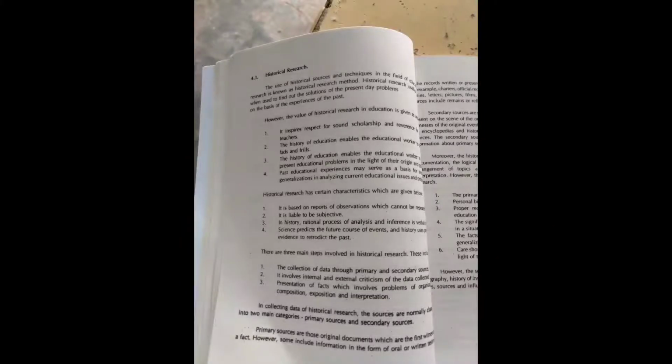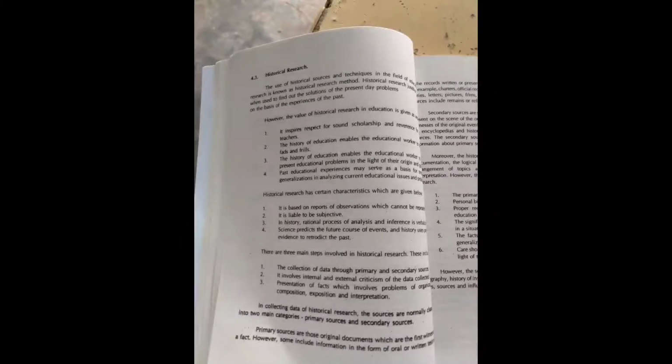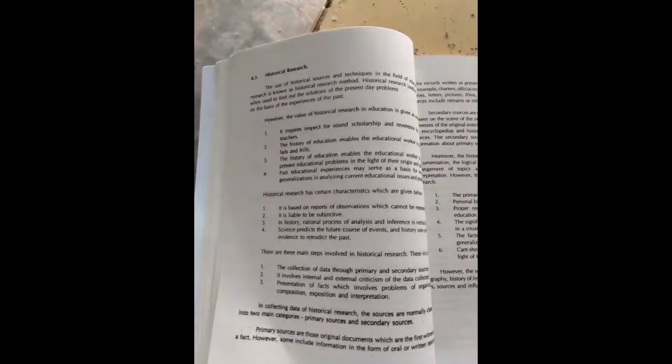of the past. However, the value of historical research in education is given and under process. It inspires the respect of sound scholarship and reverence for a great teacher. The history of education enables educational workers to detect the fads and the frills. The history of education enables the educational worker to view the present educational problem in the light of its origin and growth. Past educational experiences may serve as the basis of tentative generalization in analyzing current educational issues and problems.